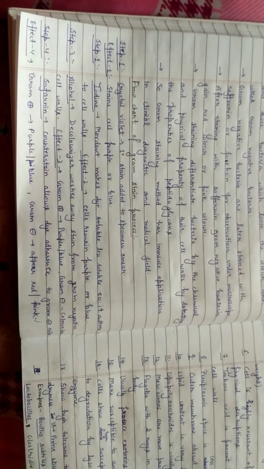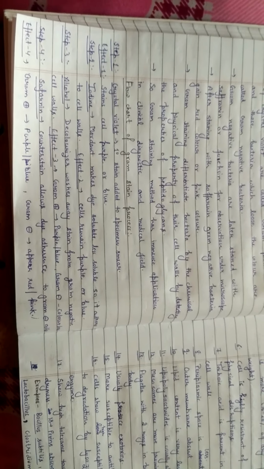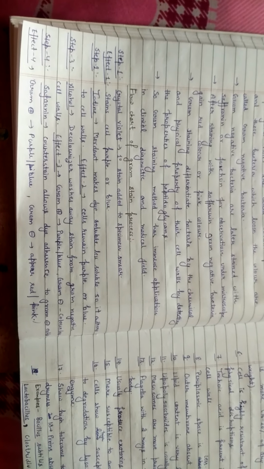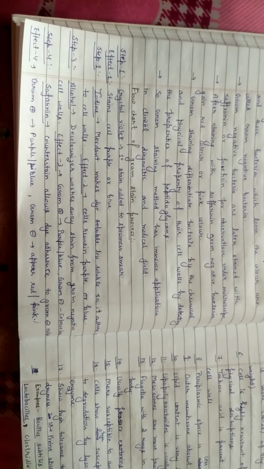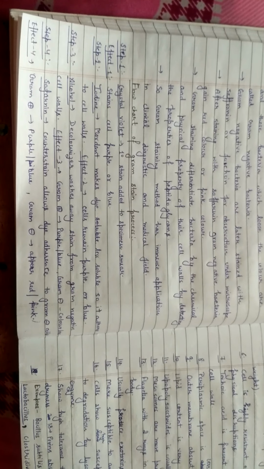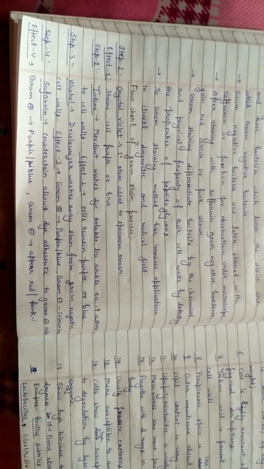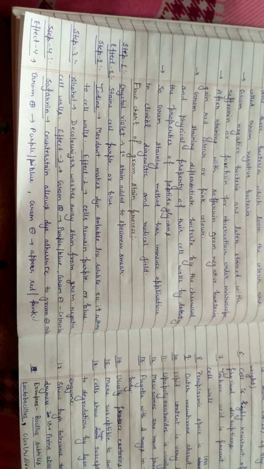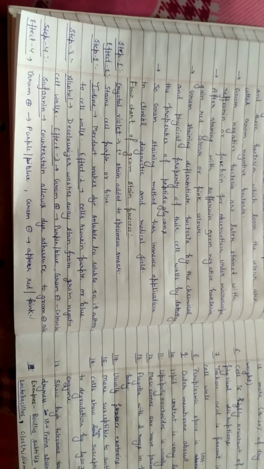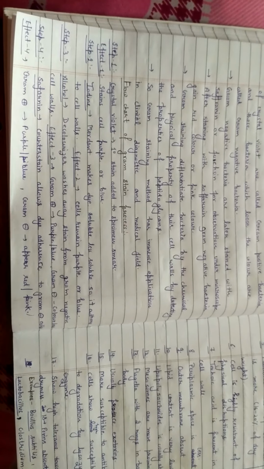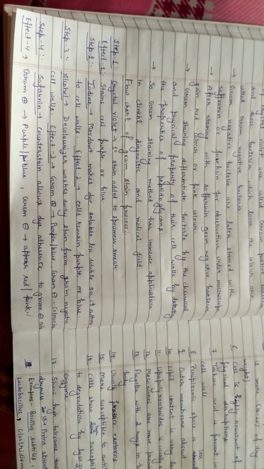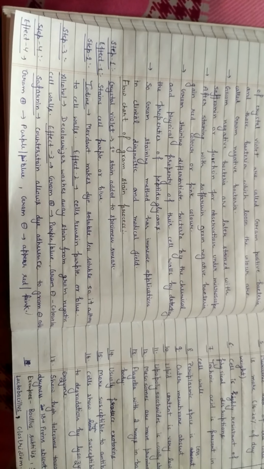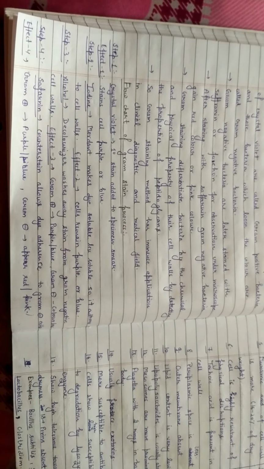But here is the differentiation between gram-positive and gram-negative. Gram-positive bacteria have a cell wall made up of peptidoglycan, because more peptidoglycan is present in gram-positive bacteria. That's why after treatment with alcohol, the purplish or bluish color due to crystal violet dye is not washed away.